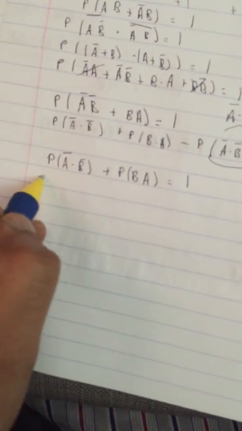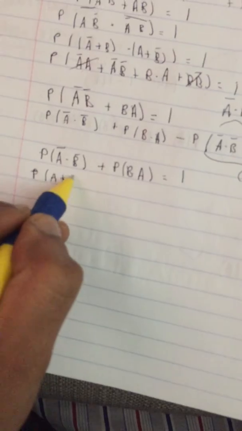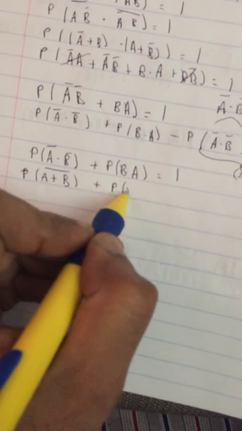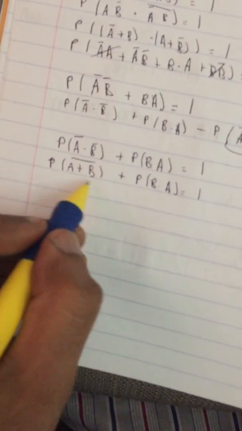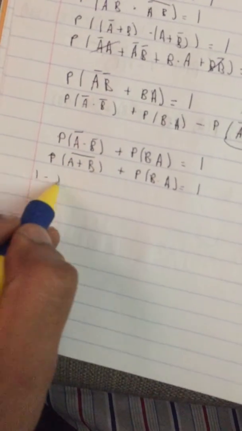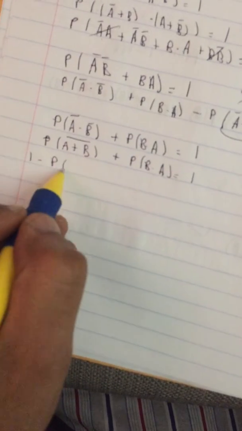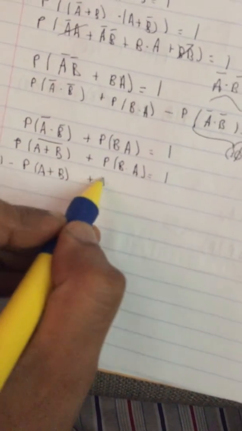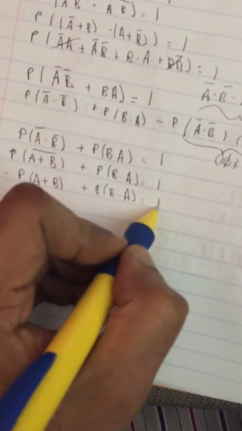Just use De Morgan's law again. That's an important law, as you can see. We use that a lot in these proofs, so it's good to get familiar with that law. Plus the probability of B times A equals 1. Now let's rewrite this as 1 minus the probability of the complement of A plus B, which is just the probability of A plus B, plus the probability of B times A, which equals 1.